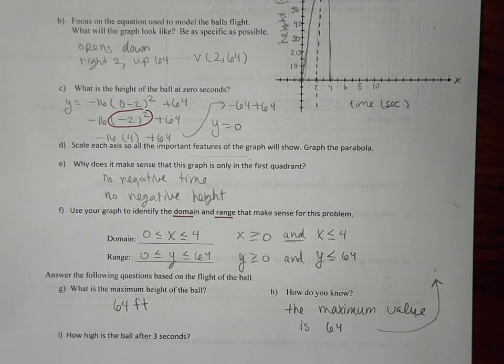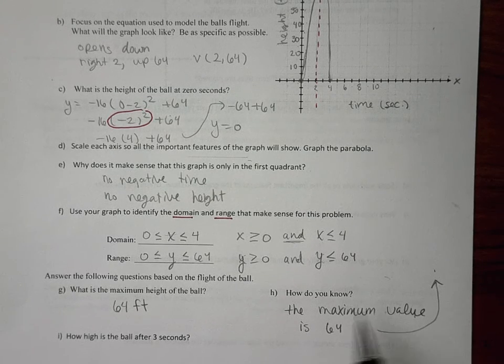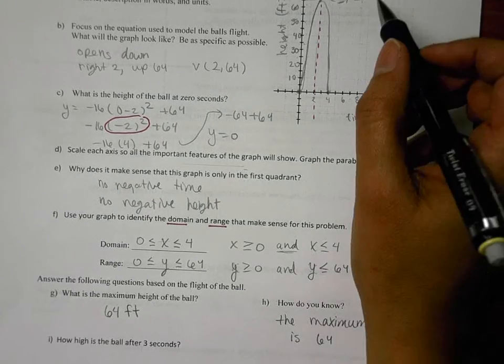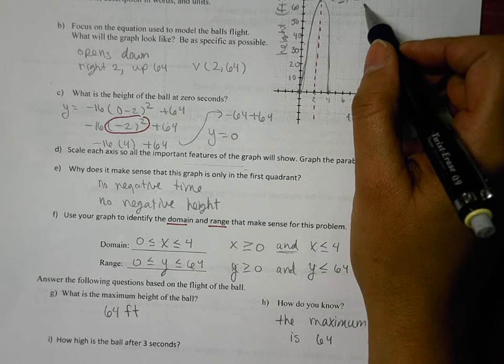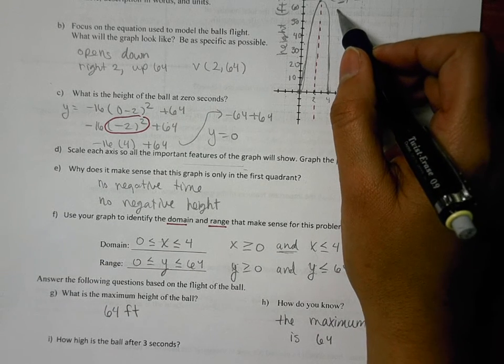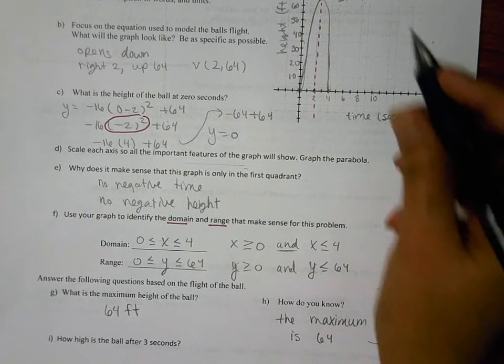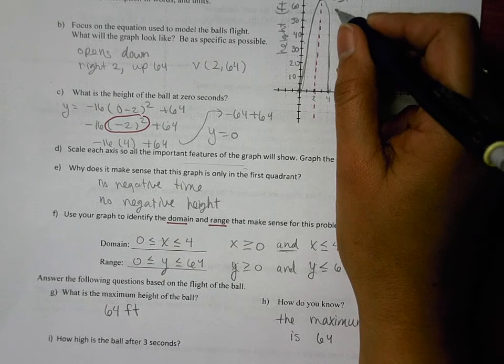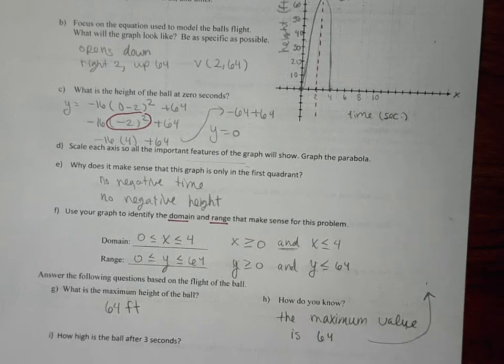How high is the ball after 3 seconds? Okay, before I answer that, it never asked in this particular place, but it will ask eventually, how long did it take to reach its max height? The max height is 64 feet. How long did it take? 2 seconds. It didn't ask that here, but it will eventually. The max height is 64 feet, and it took 2 seconds to reach that maximum height.